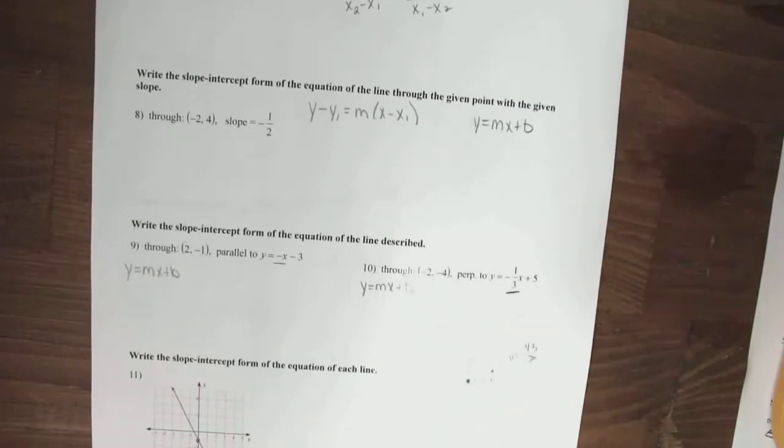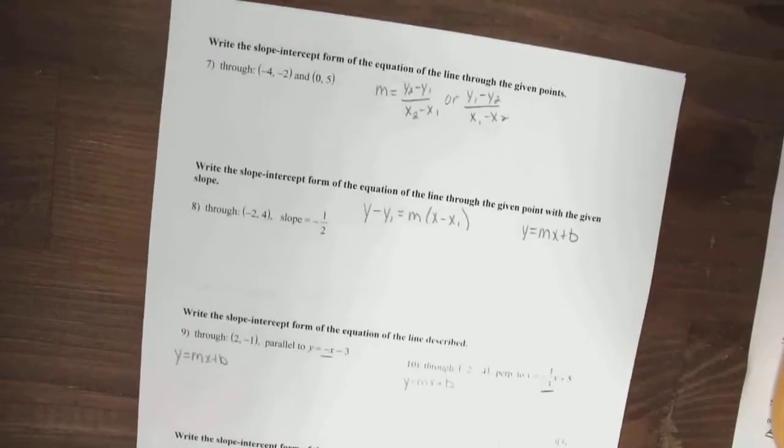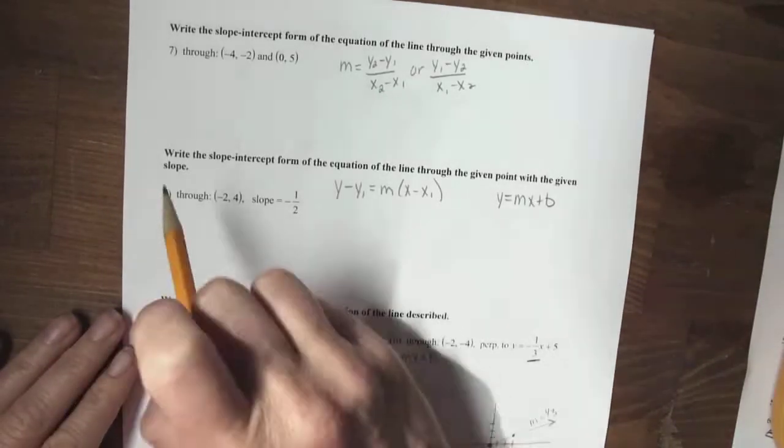Welcome back to page 2. This page deals a lot with slope and graphing and equations of lines. So let's start with number 7 at the top.